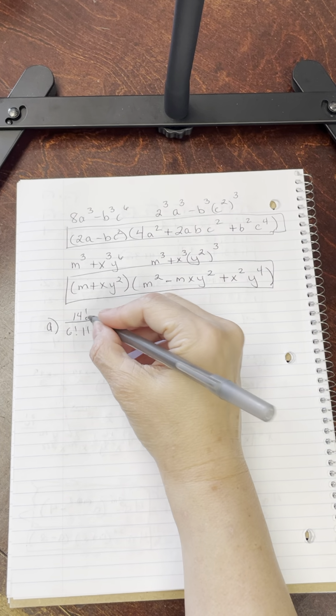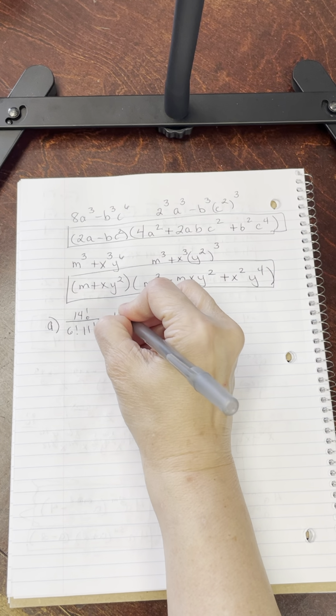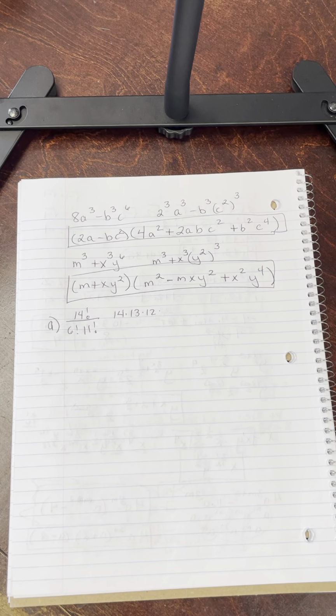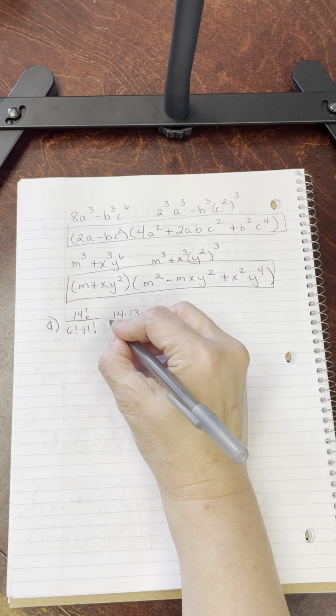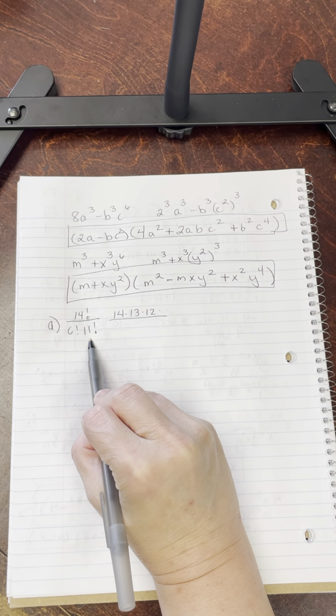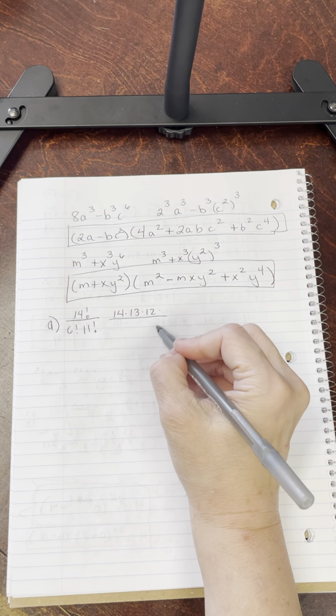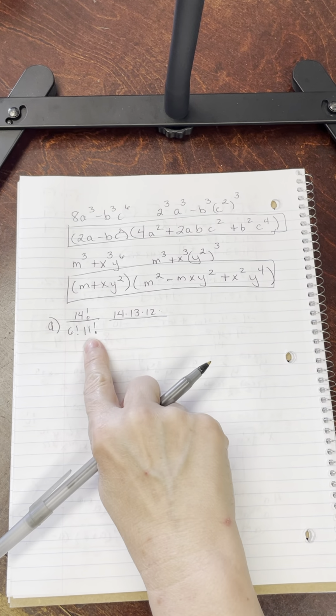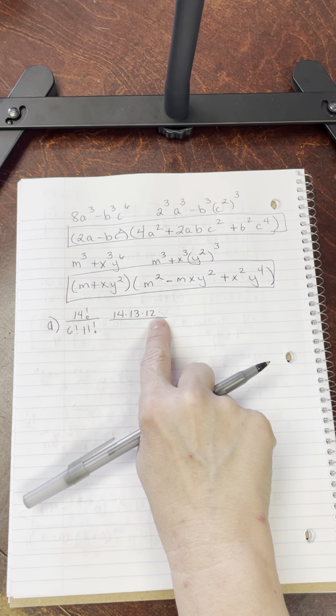So if you remember, factorials mean multiply with every number going down until you get to 1. You would never use the 0 because 0 times all that would undo all of it to 0. Now, I stopped here at 12 because the next number I would write is 11, but I see in my denominator I have an 11. So 11, 10, 9, 8, 7, 6, 5, 4, 3, 2, 1 would all cross off with this 11. So I'm just going to stop writing.